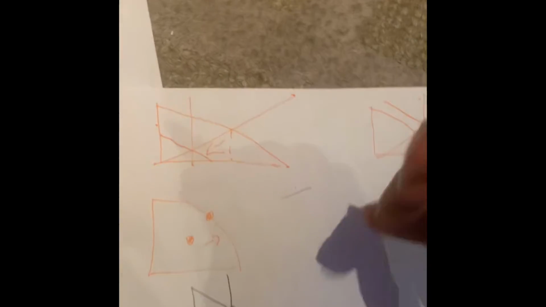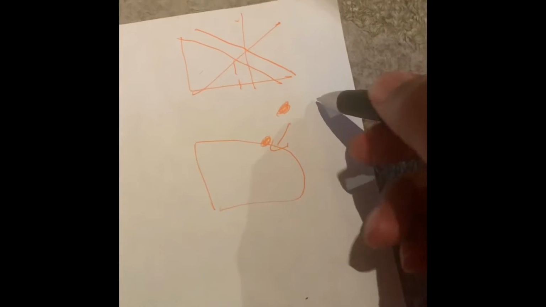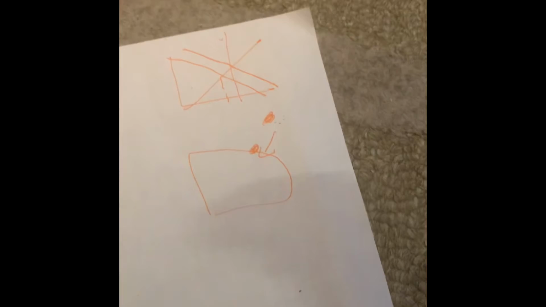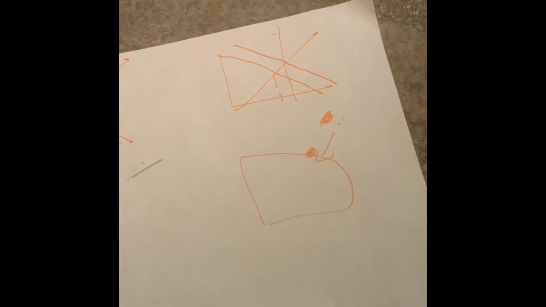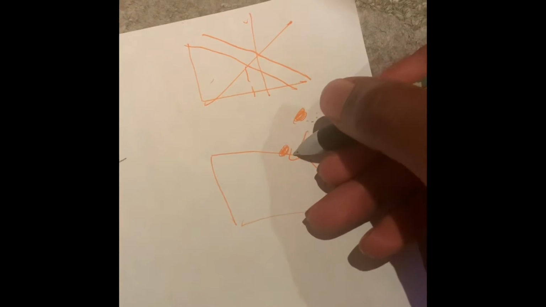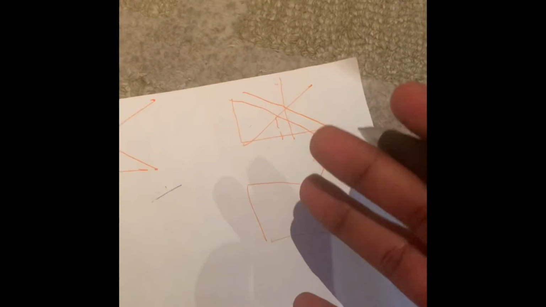Working with the production possibility curve right here, if we're reducing right here, when you increase the taxes, companies put less money back into their company. So it's going to bring it back down to here, because they have to put more money aside to pay for taxes. That slows down their production and their ability to invest back in trucks and workers. So that's how that works.